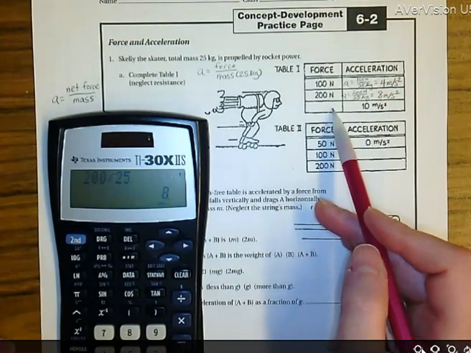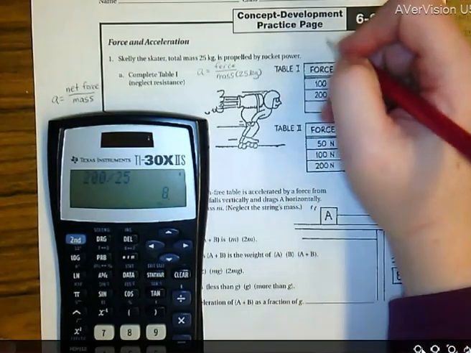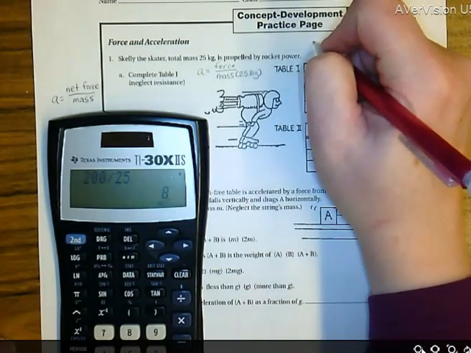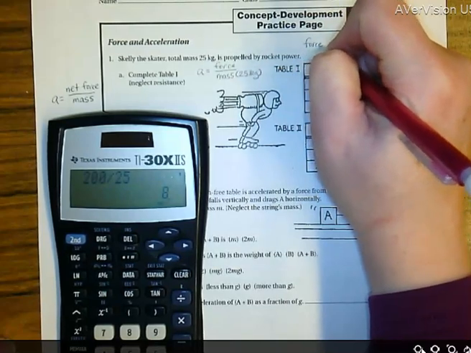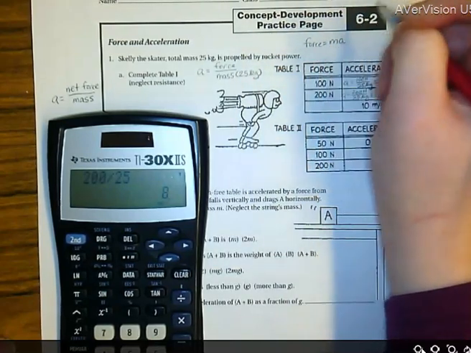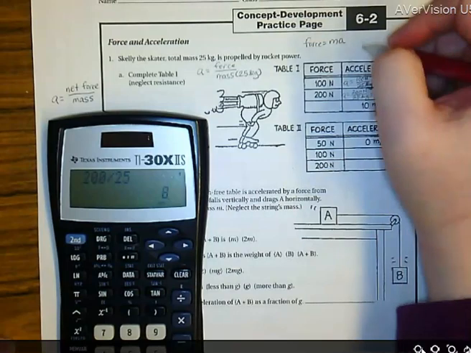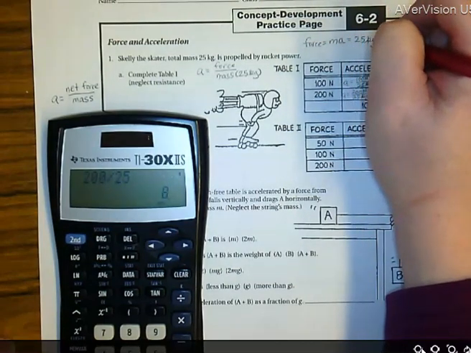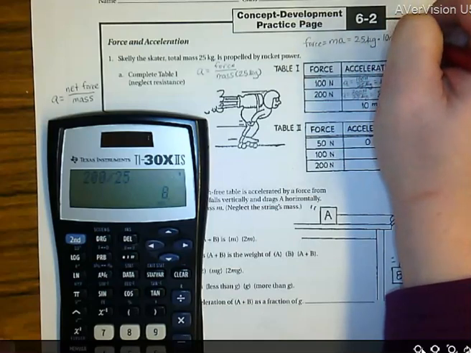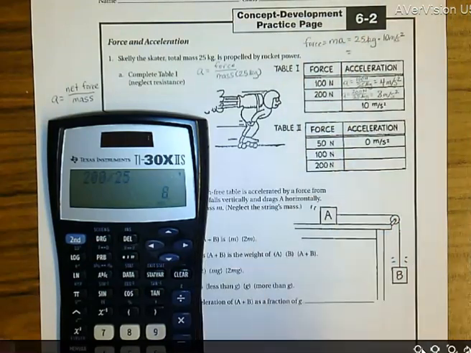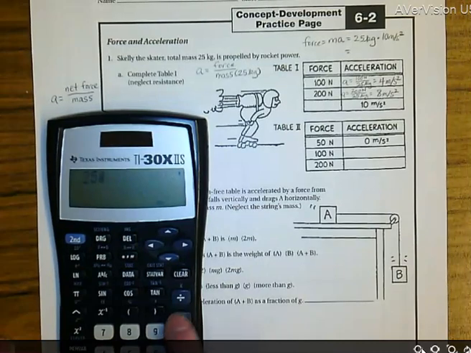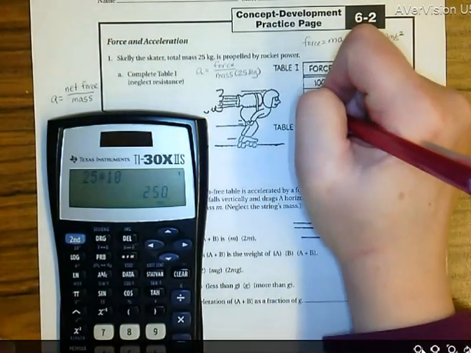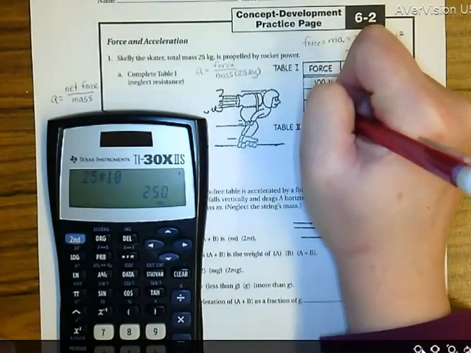Now, in this third one, they ask us to calculate force. So manipulating this equation, our force equals our mass times our acceleration. And our mass this time still is the 25 kilograms. My acceleration is 10 meters per second squared. So 25 times 10 is 250 newtons here.